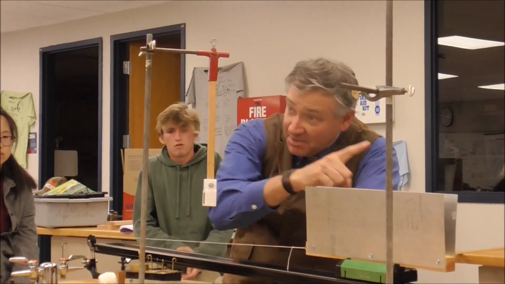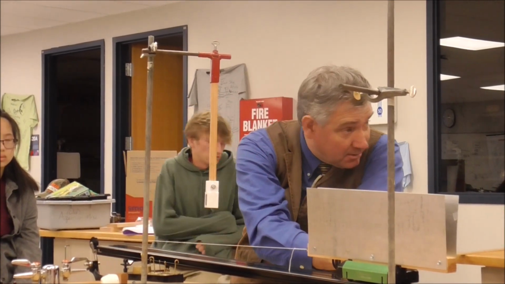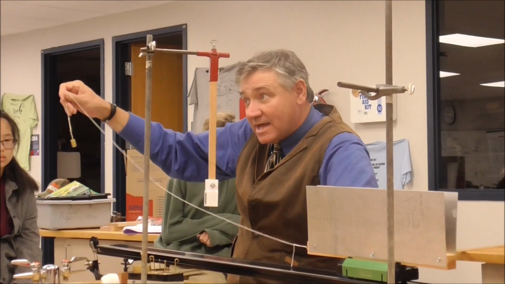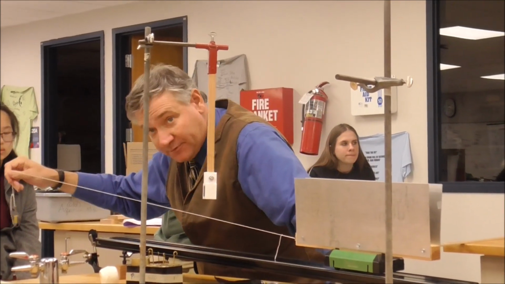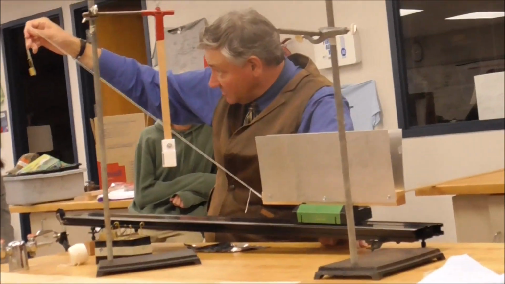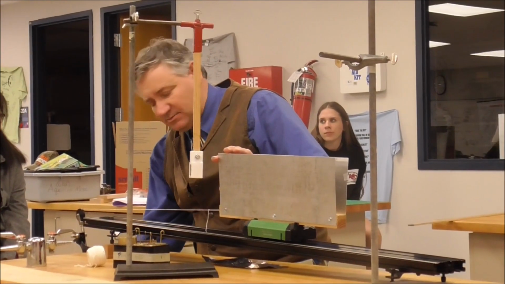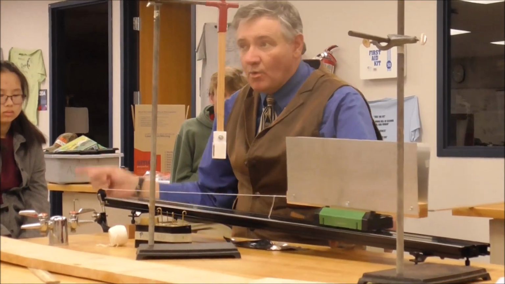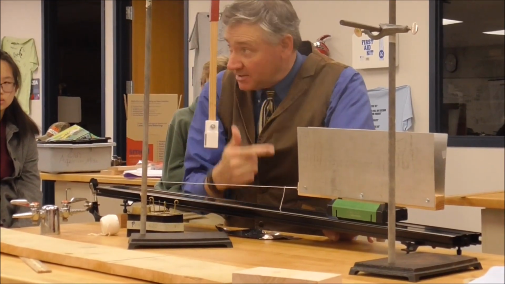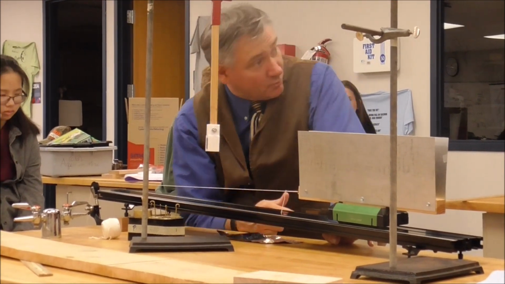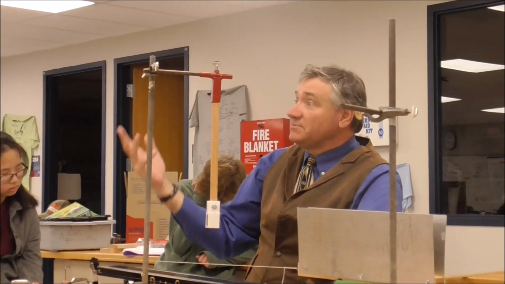So I've got a force parallel going down the hill. I've got the weight of this as my upward force, 0.196 newtons. So since this is 0.196 newtons, and I let go of it, what does my force parallel have to be bigger than? 0.196 newtons. It might be 0.3, something like that.